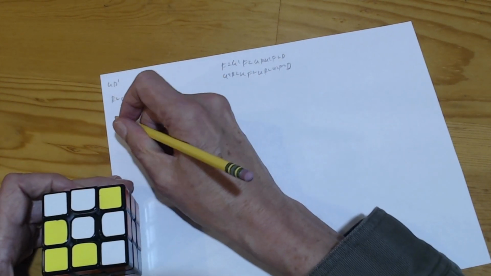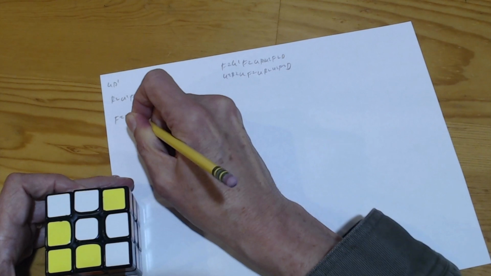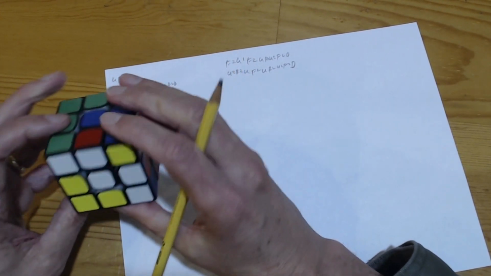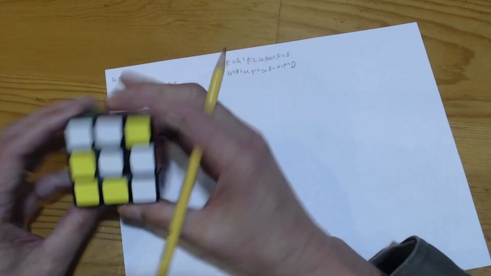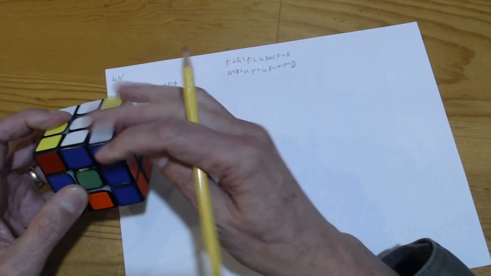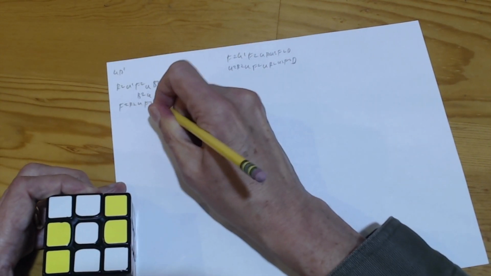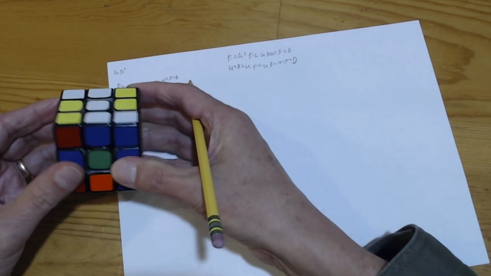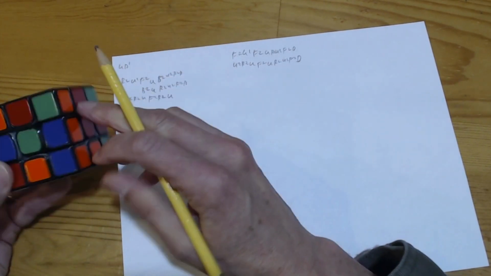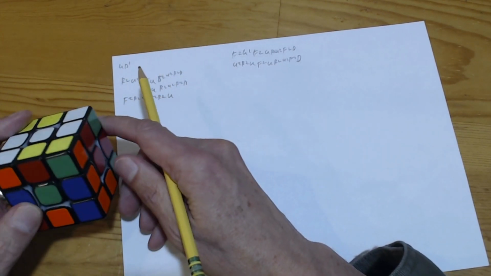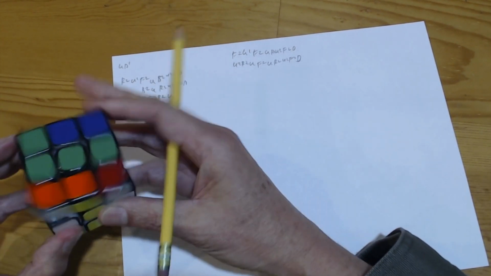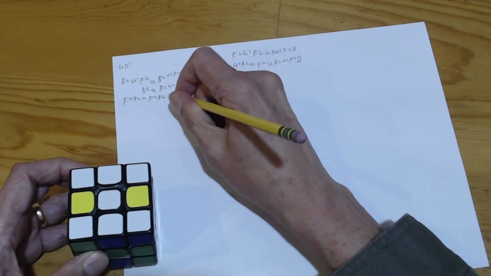So let's see, F2, R2, U. Now I need my corners, my edges to be 2, 2, not 3, 1, but I need an R2 move, so I can do that with an F2, R2. And then I can do U, and then this is going to be an R2, U2, L2, F2, U.